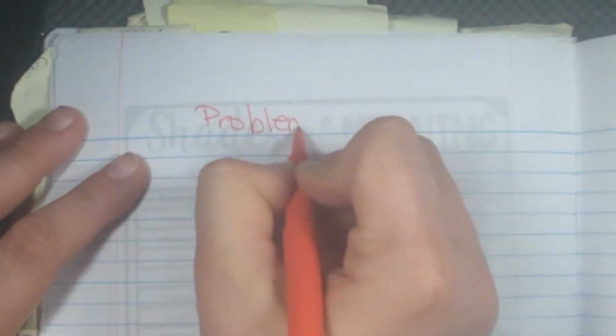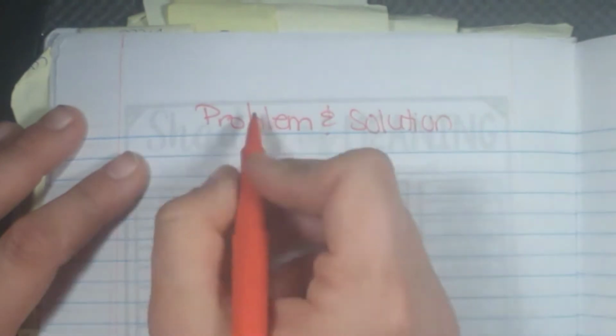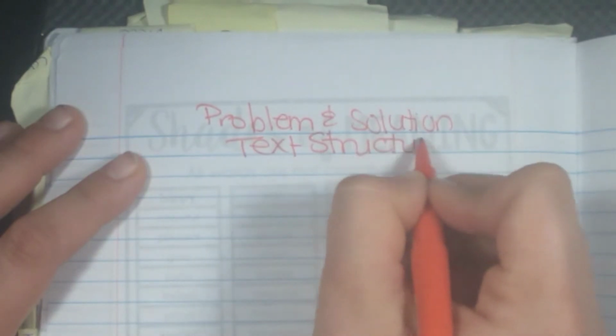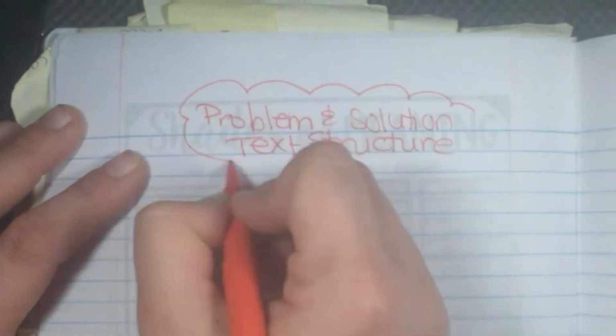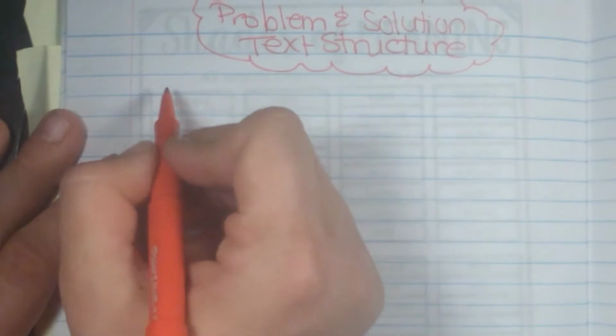So we are going to be taking these notes. And then I will do a quick example for you. Make sure we put text structure because this is not just problem and solution. This is text structure when we're talking about informational text. We've already talked about cause and effect text structure. We've talked about chronological order text structure. And now we're talking about problem and solution text structure. So a problem and solution text describes a problem and how it's solved.